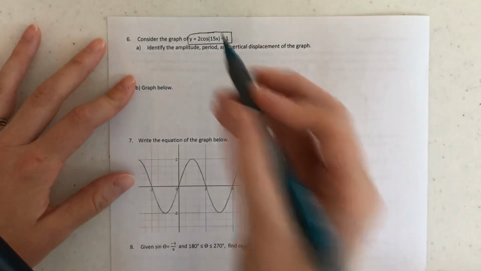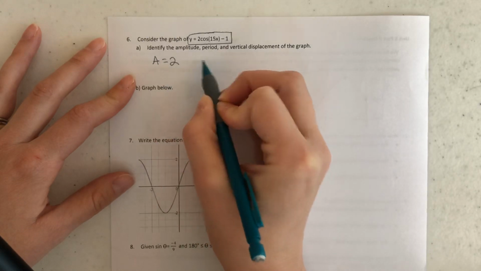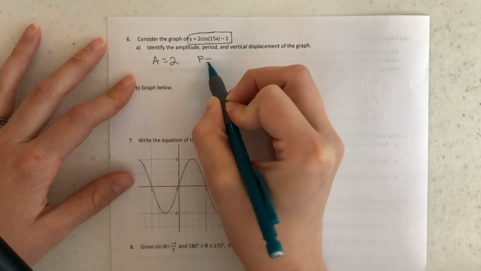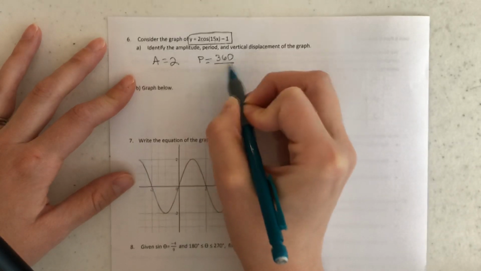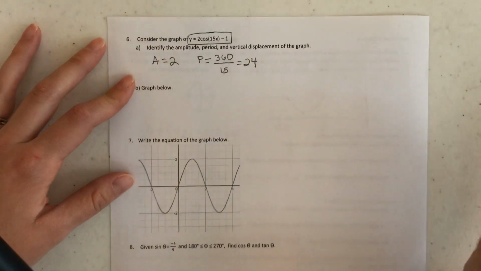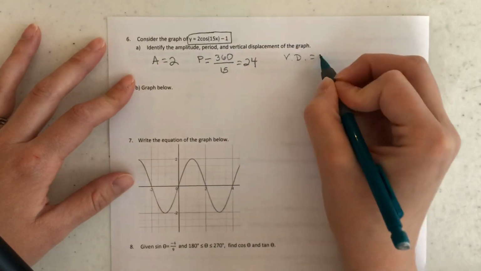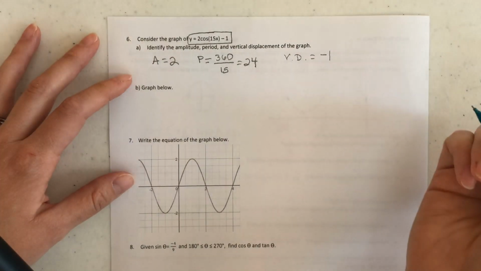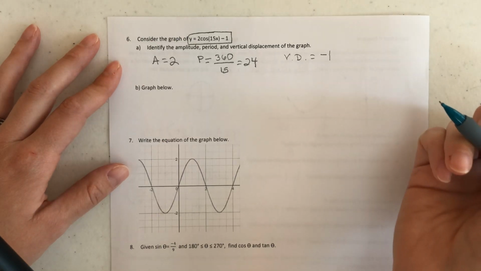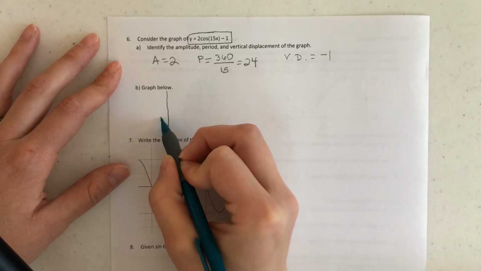We can still find, though, the amplitude to be 2. We can still find the period to be 360 over 15, which is 24. And the vertical displacement we know to be -1 based on our equations. All of that should be pretty easy to identify at this moment. All right, quick sketch of the graph here.